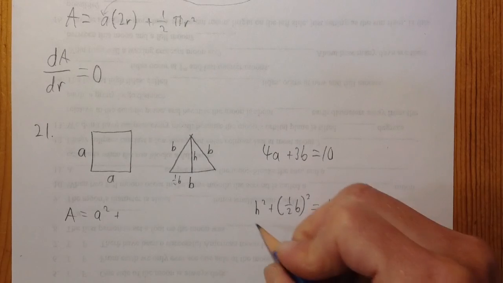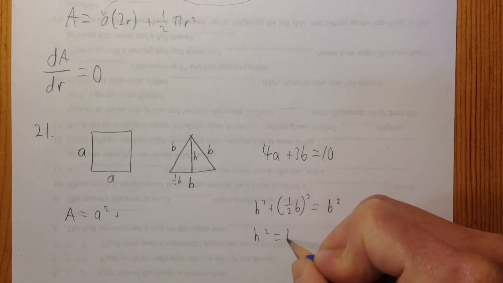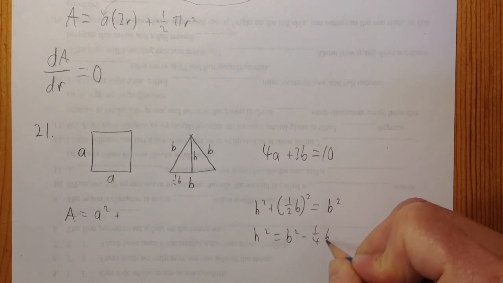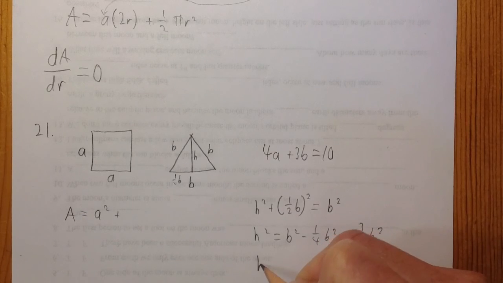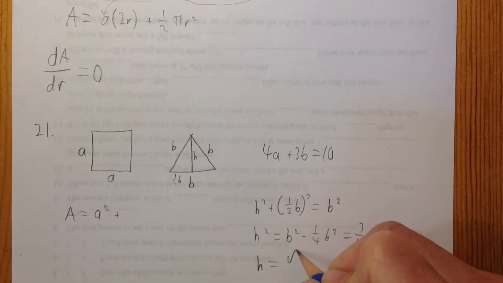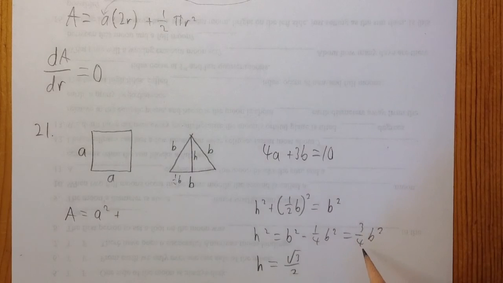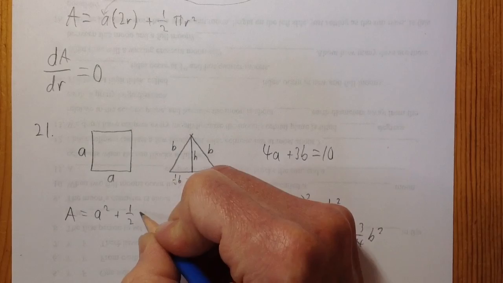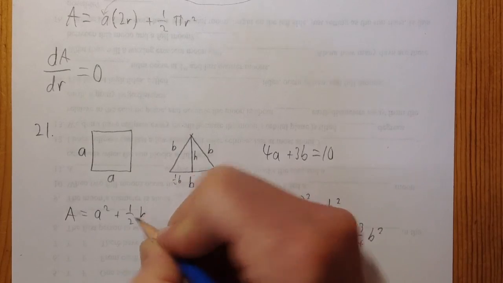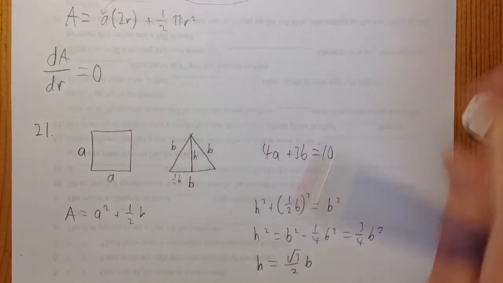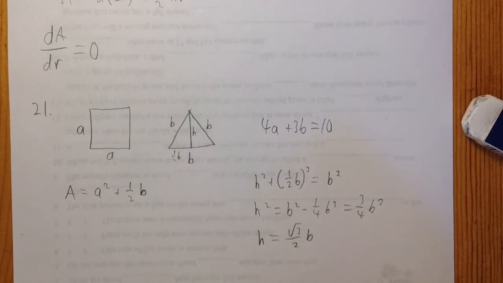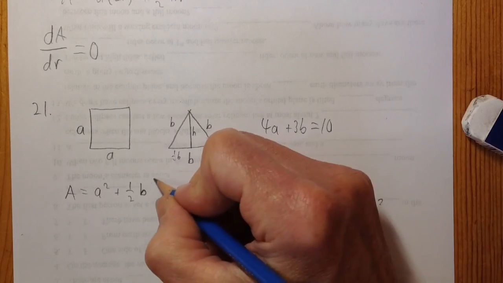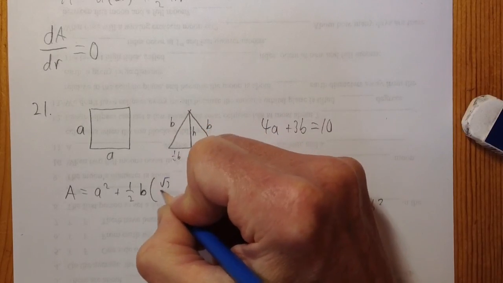So h squared is equal to b squared minus 1/4 b squared, which is 3/4 b squared. Take the square root. h is equal to square root of 3 over 2 times b. Okay, so 1/2 base, the base is b. So that works out well, right? Calling the base b, I just got lucky there. Times the height, which is root 3 over 2 b.